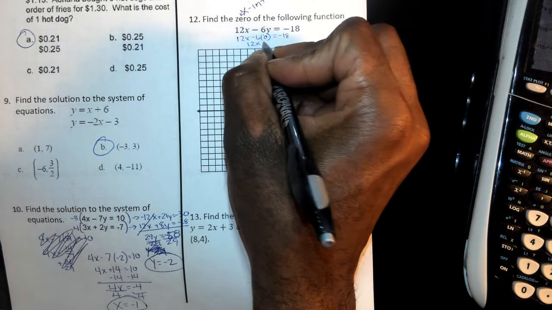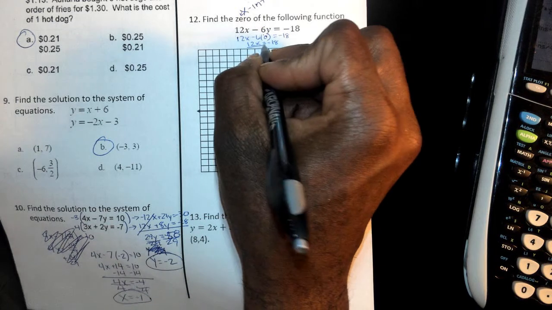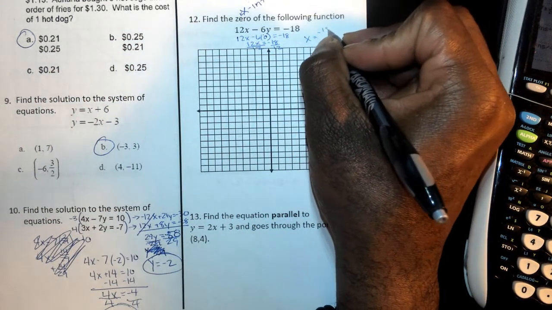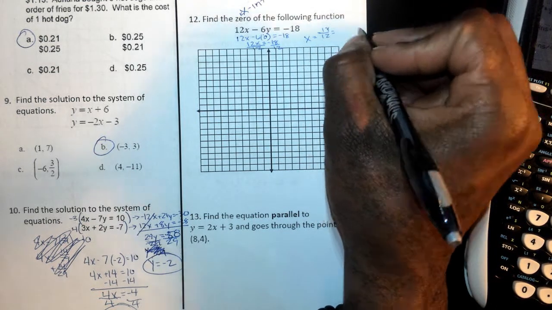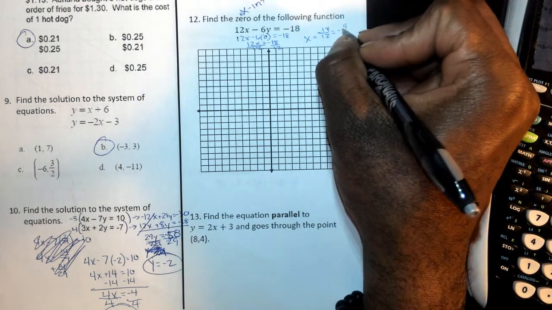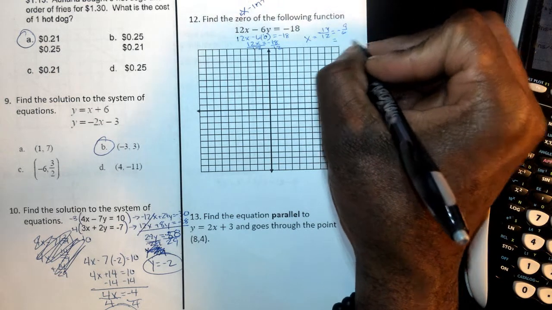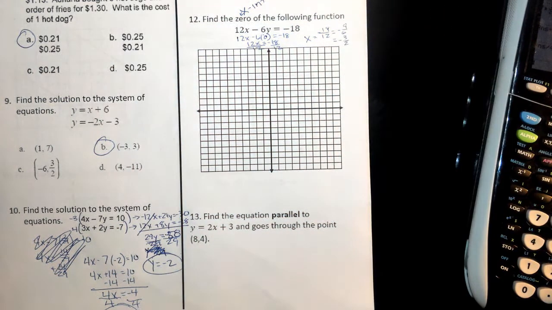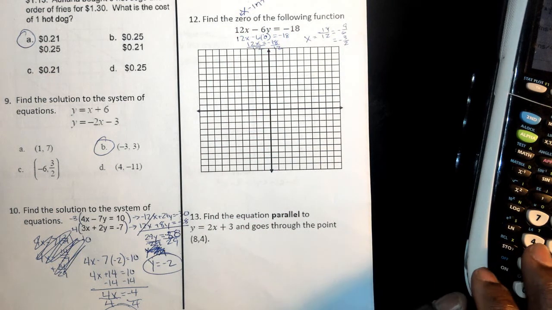So you got 12x equals -18, divided by 12. So x equals -18 over 12, which is -9 over 6, which is -3/2. Boom. If you did graph this, it would be hard for you to see a half, or you may graph it wrong. So I would just solve for x and find the x-intercept.